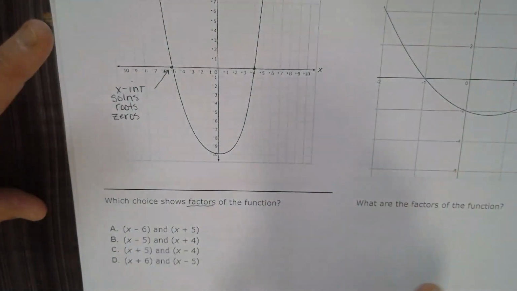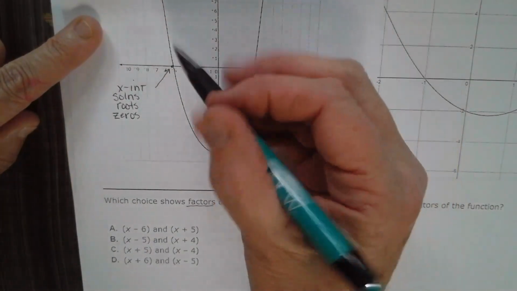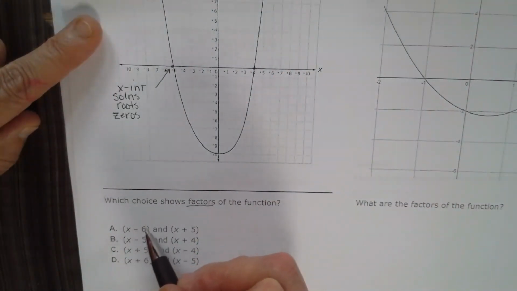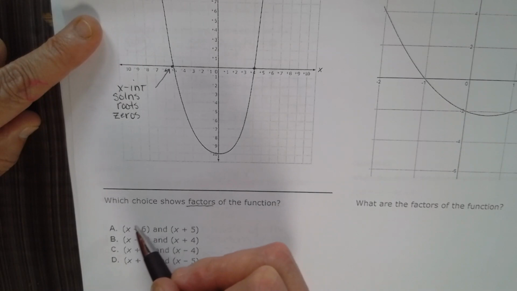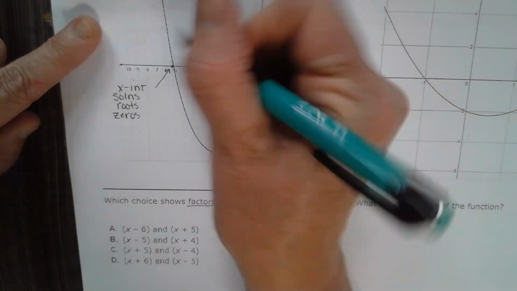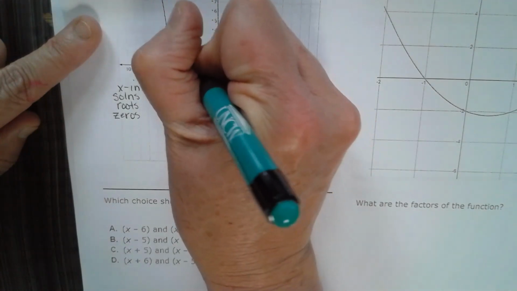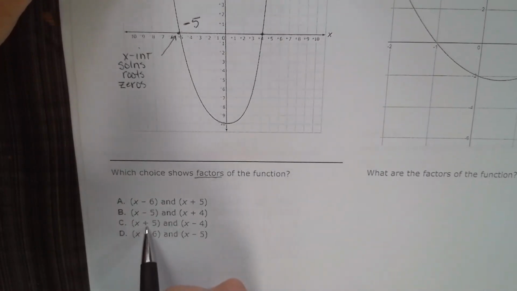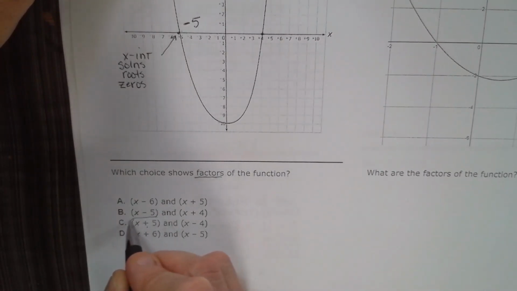Okay, so we know that these values are the opposite signs as the values when they're in factored form. So this is a -5. So I am looking for the factored form with a +5.